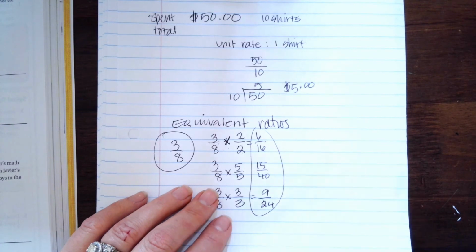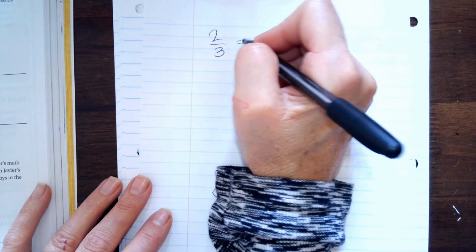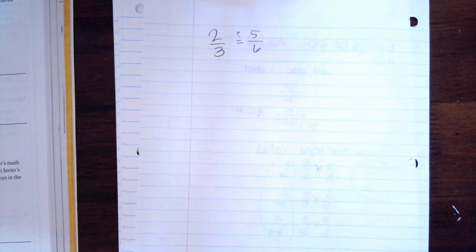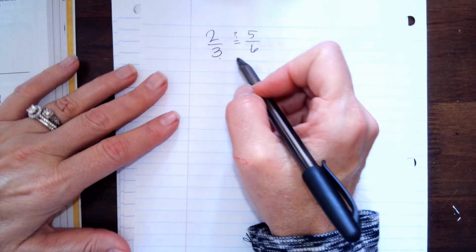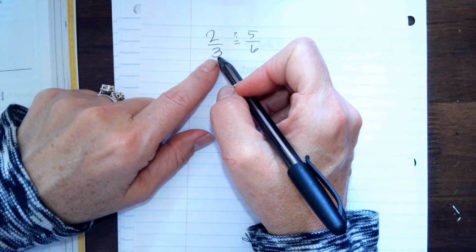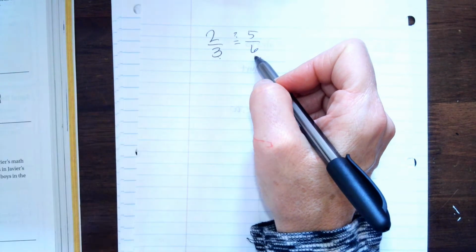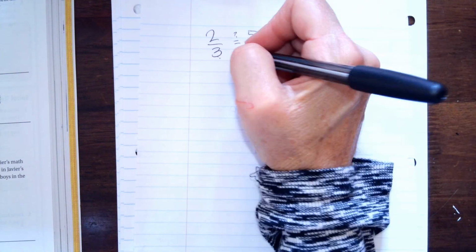And then they might ask you to compare, is 2/3 equivalent to 5/6? So they're asking, are those equal? In this case, I would say, well, I can change a 3 into a 6. What would I have to do to change my 3 into a 6? I would have to multiply it by 2.